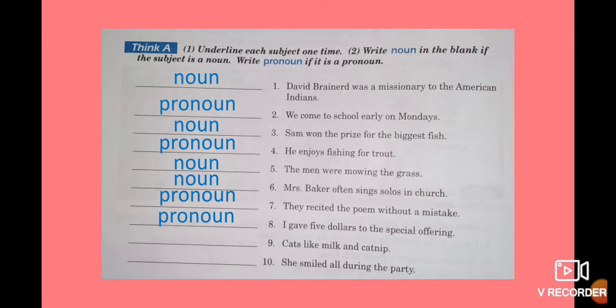Number nine, cats like meal and catnip. Cats is the subject of the sentence, but in this case it's not a pronoun. This is a common noun. And the last one, number 10, she smiled all during the party. In that case, she has the function of a subject, so we classify it as a pronoun. That means that sentences number 2, 4, 7, 8, and 10 have a pronoun as a subject. Excellent job.